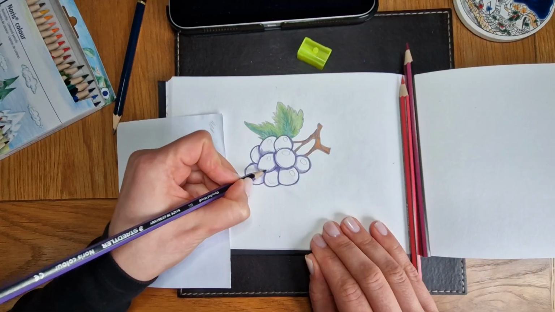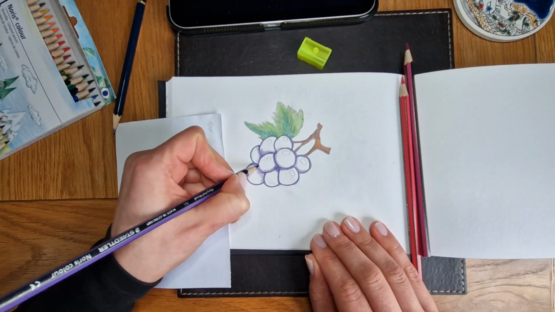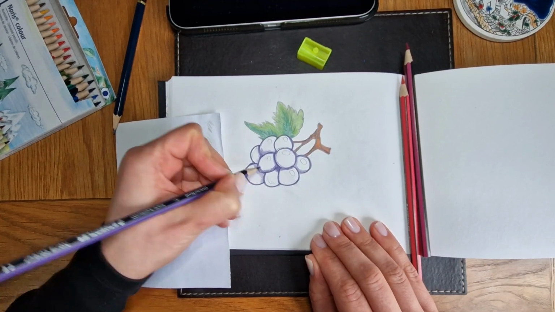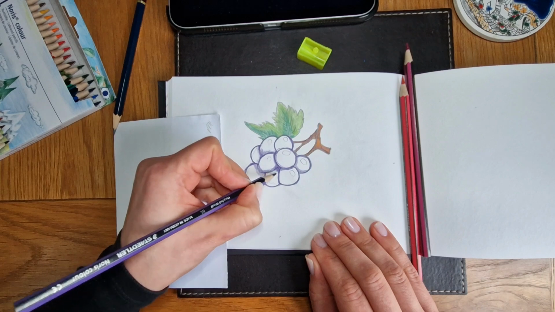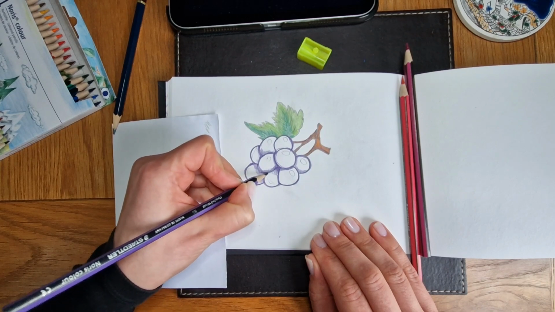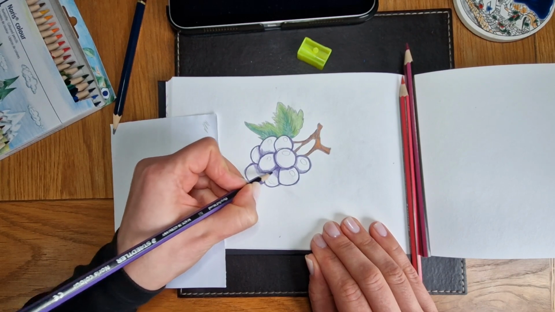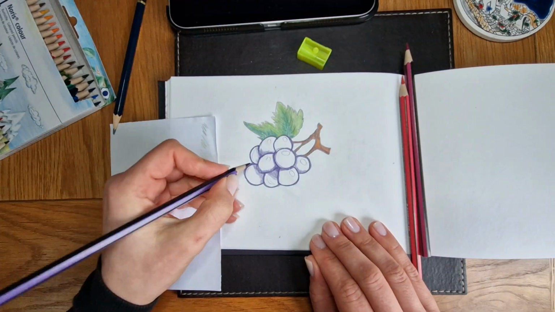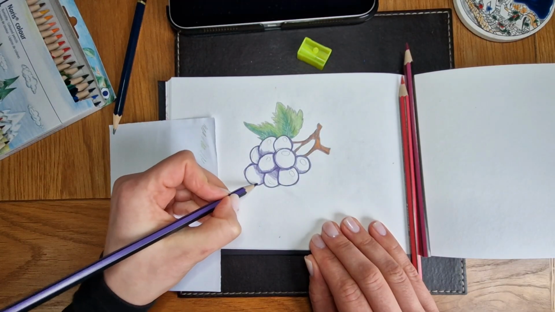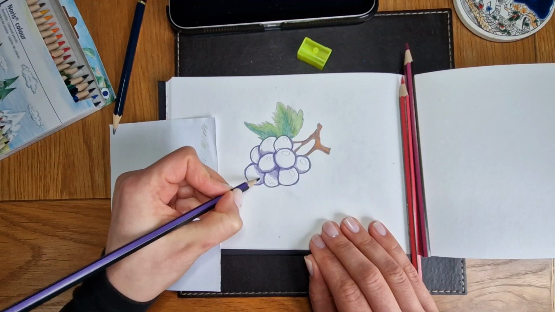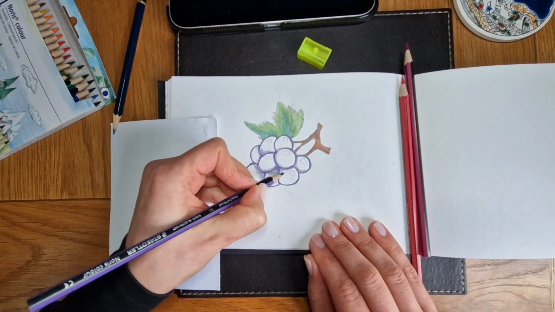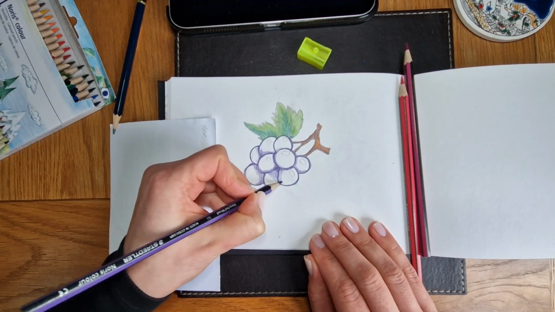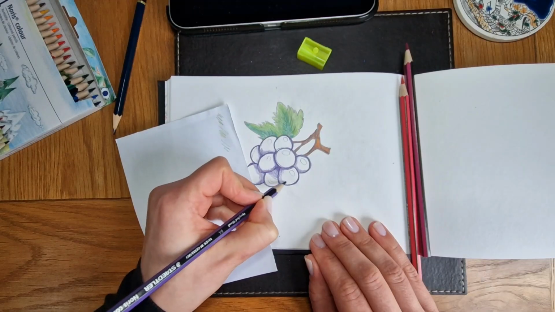Yeah, this one's quite dark. This one's quite dark, almost even halfway. Okay, and then this one, the darker bits are here.